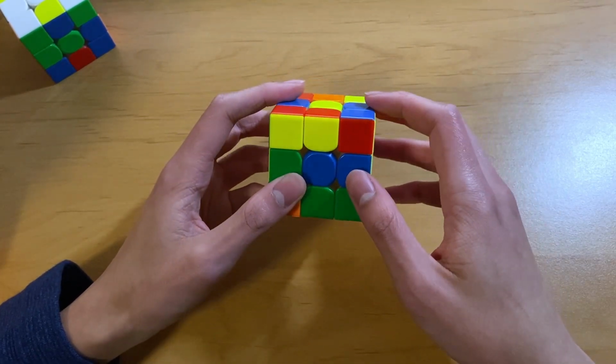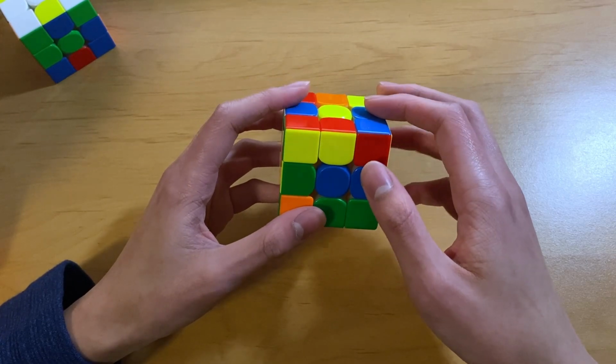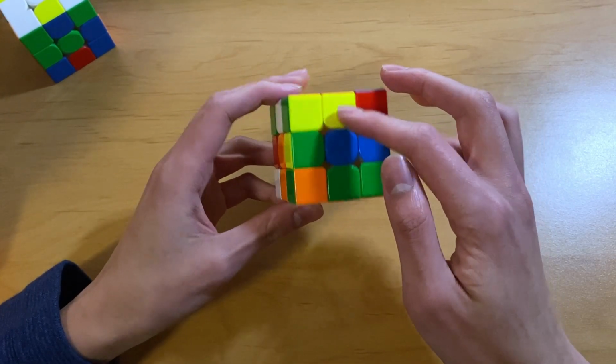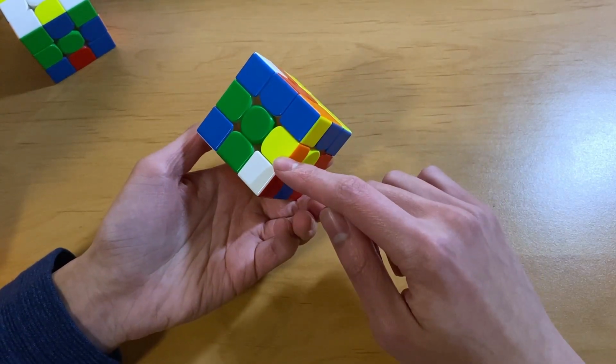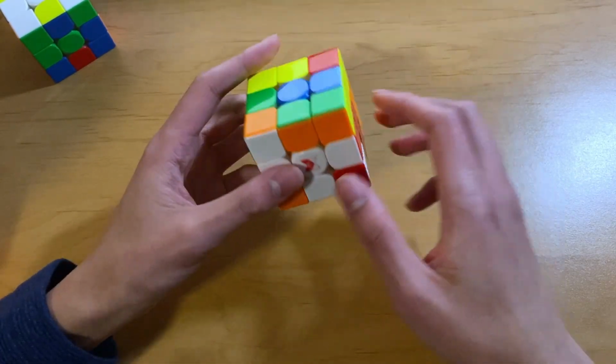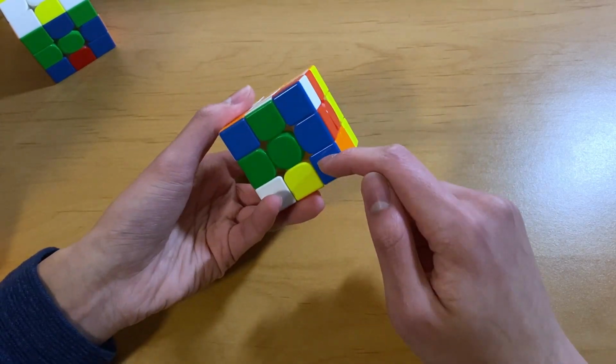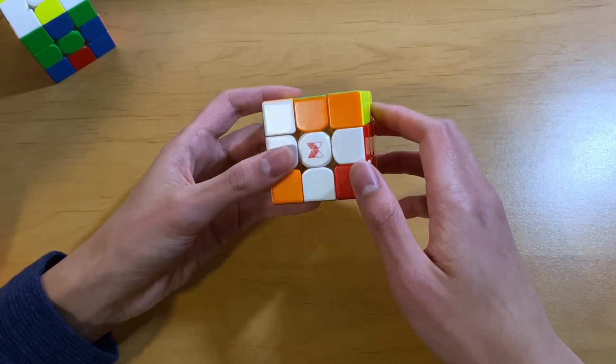So we have 4E, because we not only have these 2 edges, but also this one needs to be in the E layer, and it's not, and this one needs to be in the E layer, and it's not. So we have 4 edges, and I also oriented 4 corners, here, here, here, and here. So from here we have 4E, 4C.